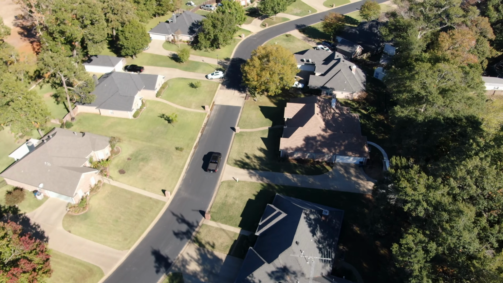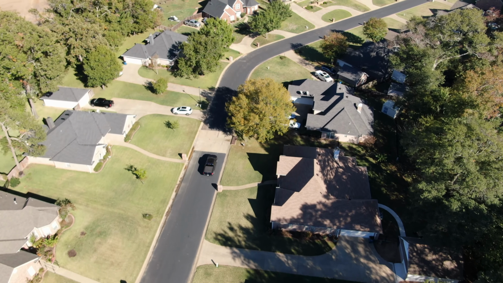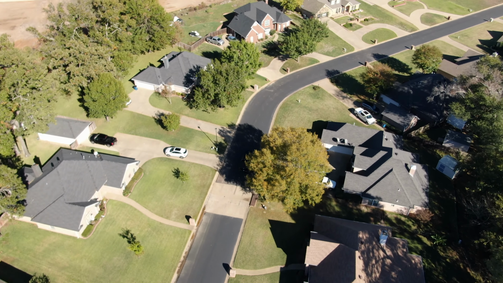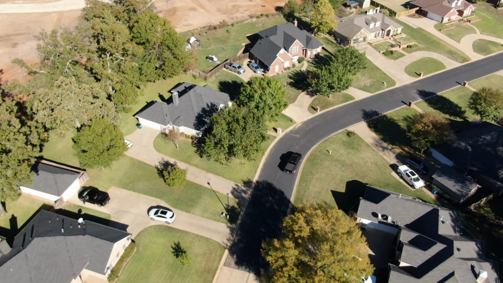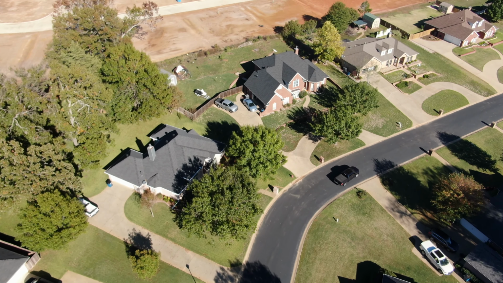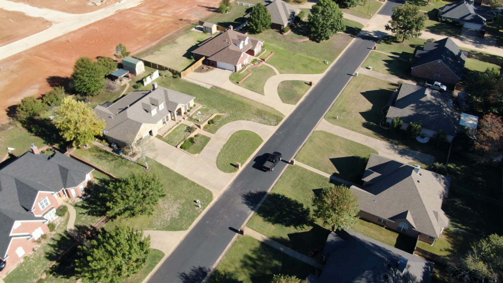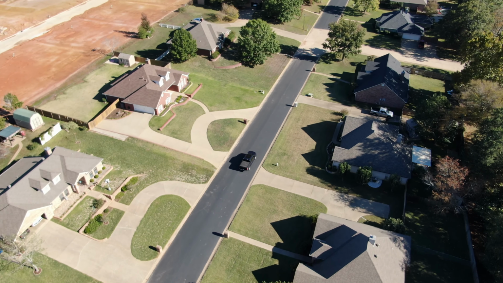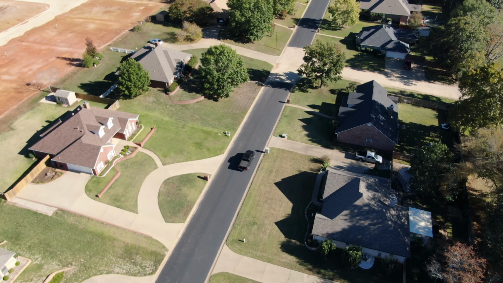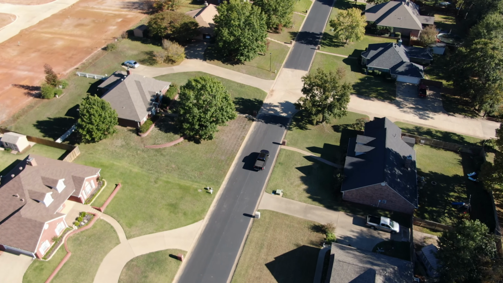We'll see here in a little bit, though, that the drone altitude will change because I have the altitude follow selected, which means it'll go up or down in altitude based on the altitude that my truck is at.